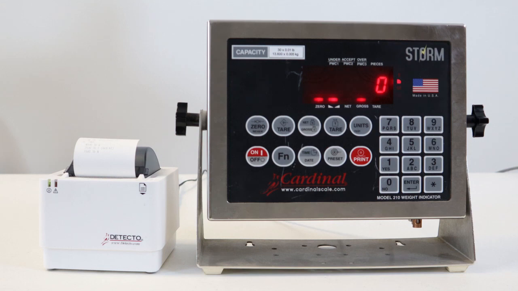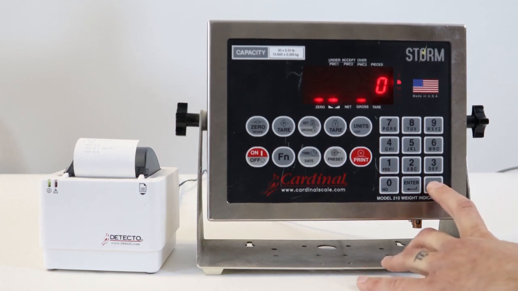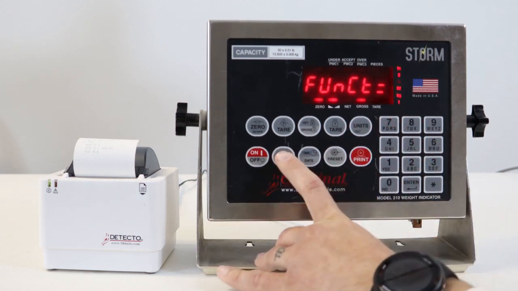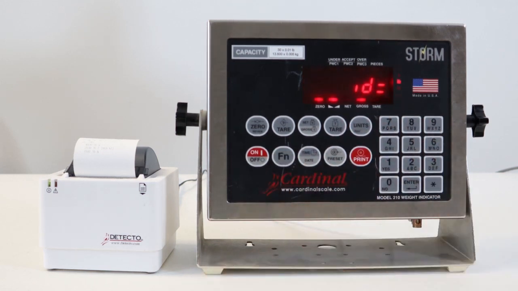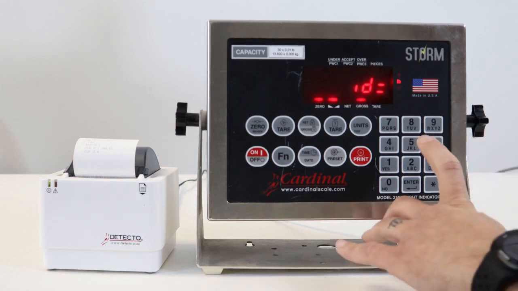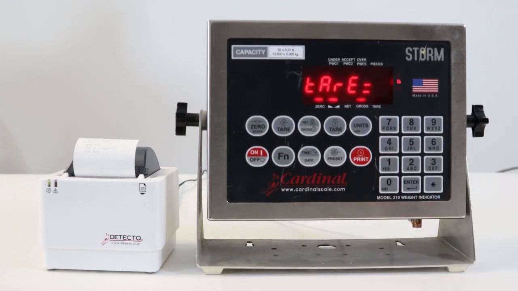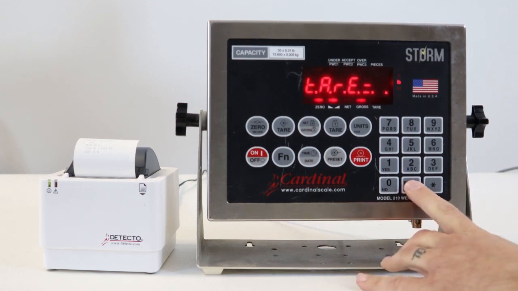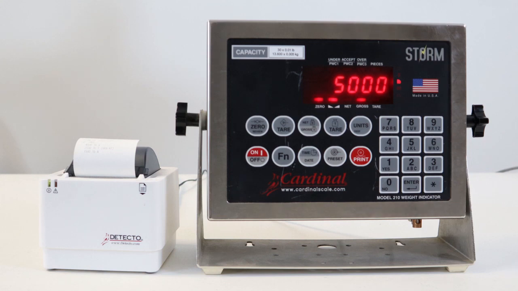I also want to show you how to set up and edit a permanent ID. It has some other good information in there as well. So to do that, we press the asterisk key, the display says function, then we press the function key, and it prompts for an ID. So we're not using this to weigh a truck at this point, we're using it to set up the ID. In this case, I want to set up ID 5, which is already in the system. I press enter, and it asks for tare. If we do want to use a stored tare weight, we would enter that here. So ID number 5 currently has a stored tare weight of 5,000 pounds.